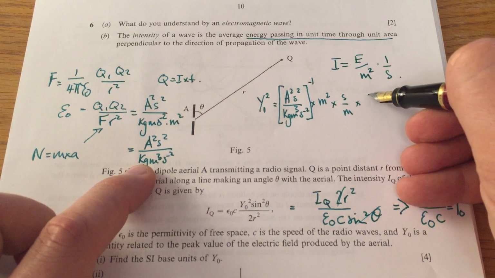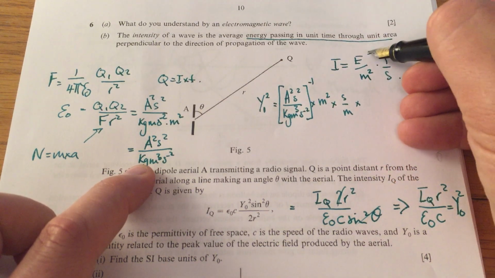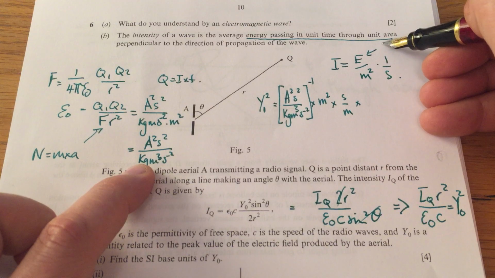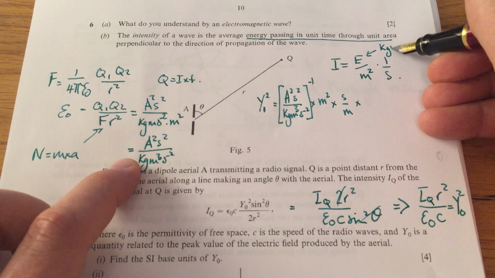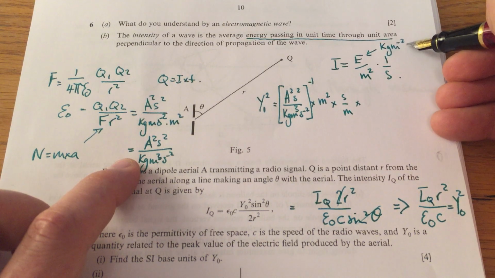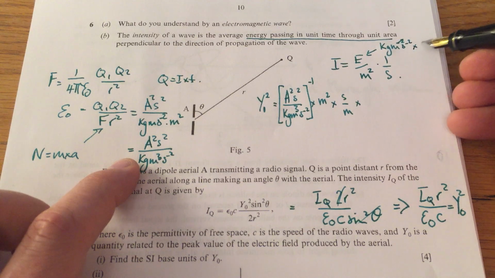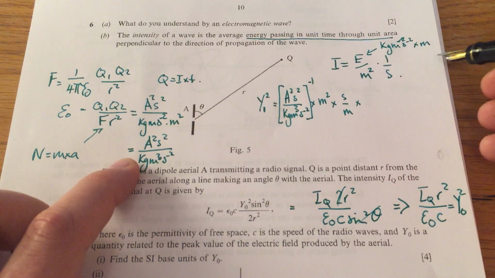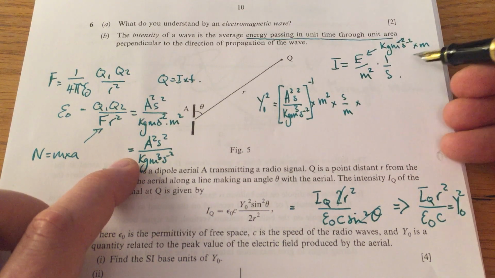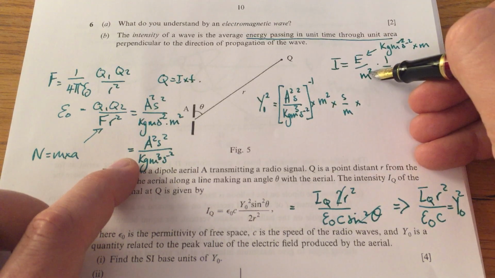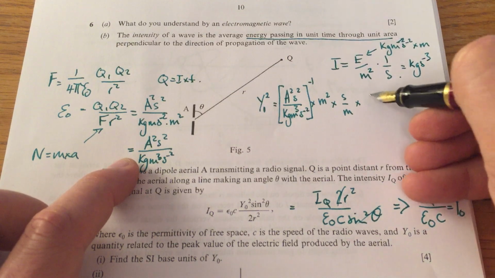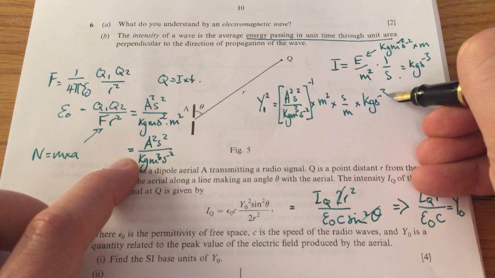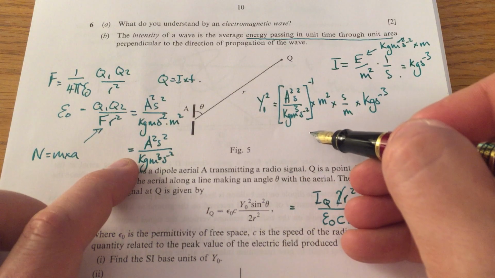And here I have energy, work done, which is force times distance, and force we know is a kilogram meters per second squared by meters. So two lots of meters fall out, and that cancels with that, giving me kilogram seconds to the minus 3.